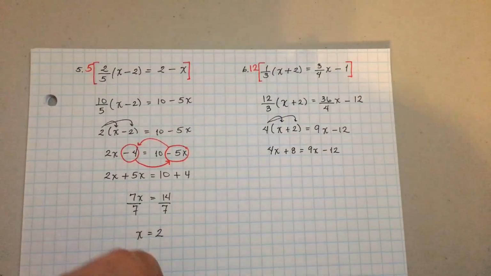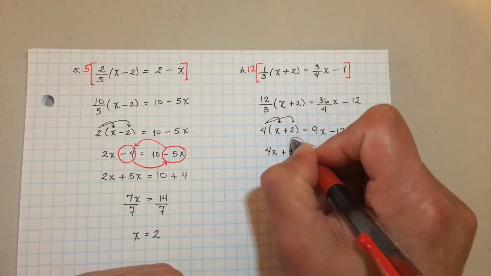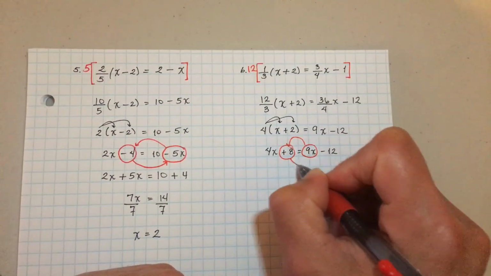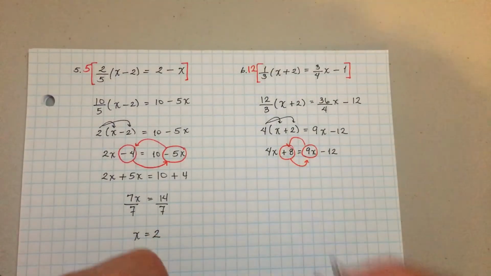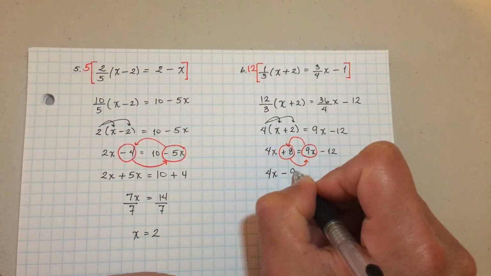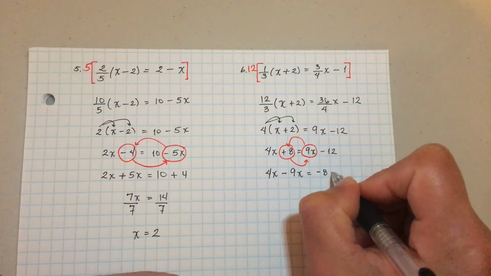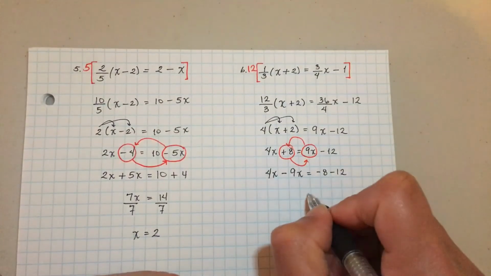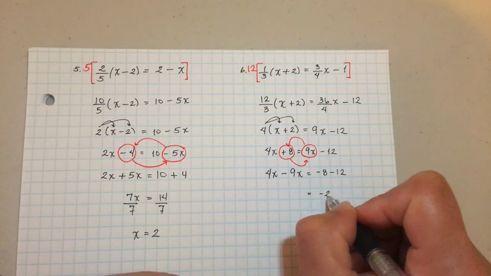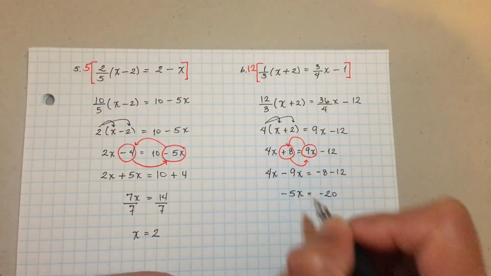So now what do I do? Letters on the left, numbers on the right. Letras a la izquierda, números a la derecha. So we're going to do this right here. So we're going to have 4x. The positive 9 becomes a negative 9. Positive 8 becomes a negative 8. Bring down the negative 12. This is going to give me negative 20. And then 4 minus 9 is negative 5x.